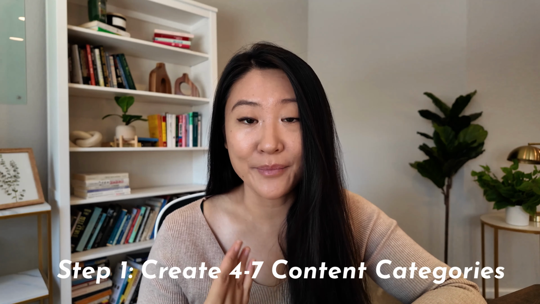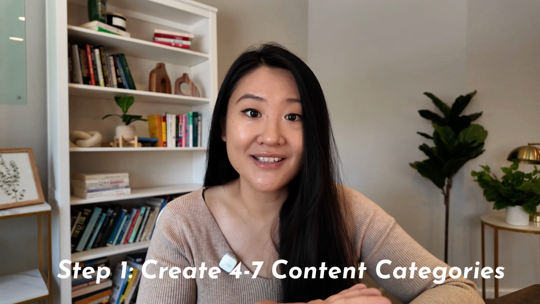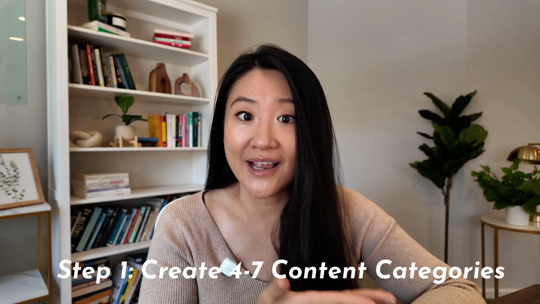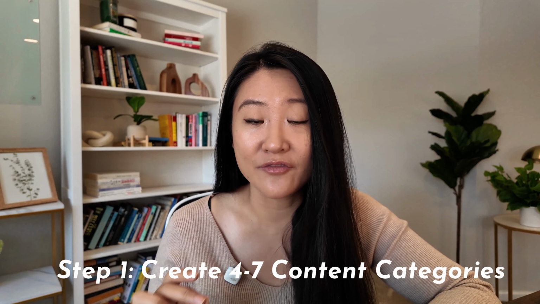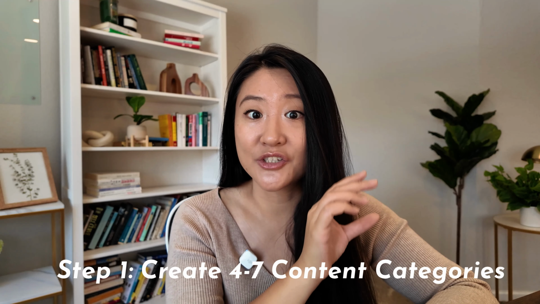So the first step is to create a few proven content pillars, or more accurately, content categories that you would want your AI to write about on your behalf. Typically 4 to 7 different types of content categories that you want your AI to cycle through in the future. And the reason you want to create this first is because you don't want to be stuck in brainstorming mode every single day before you write a new piece of content, right? Because that's going to be very inefficient and time consuming.